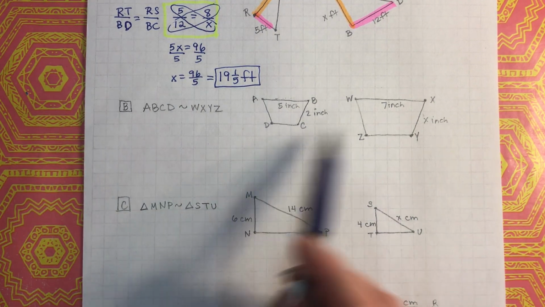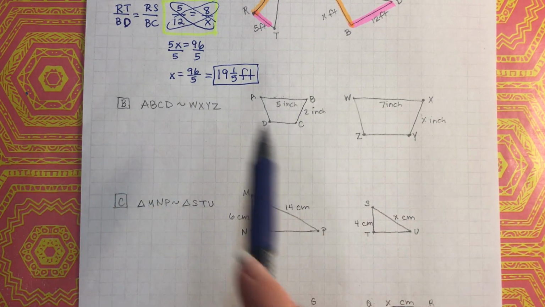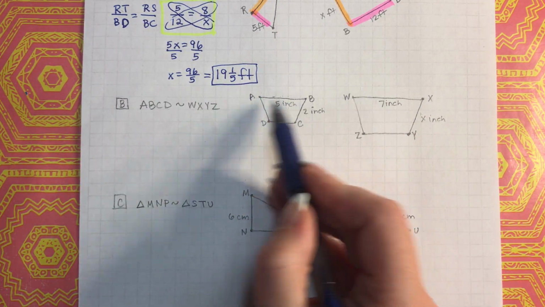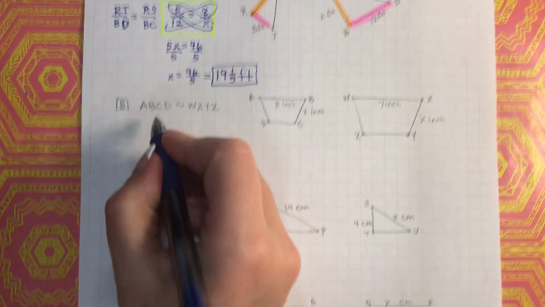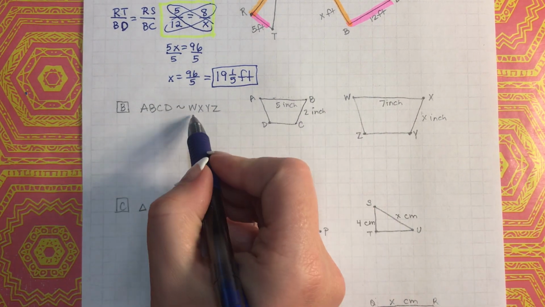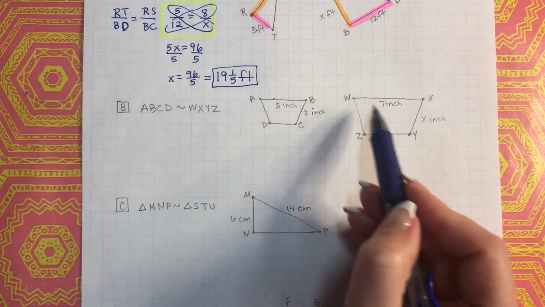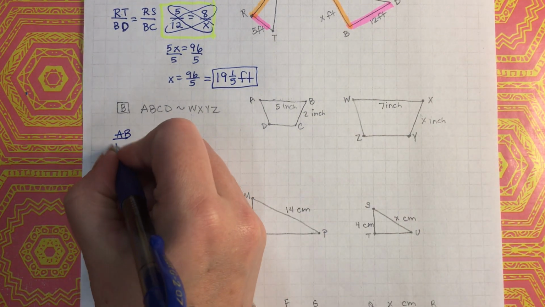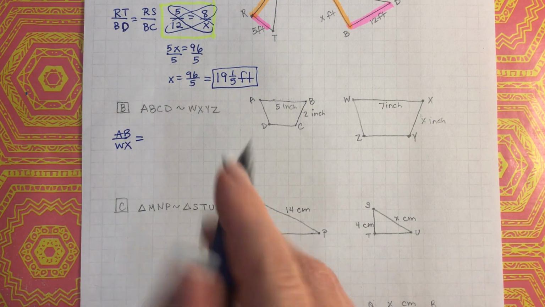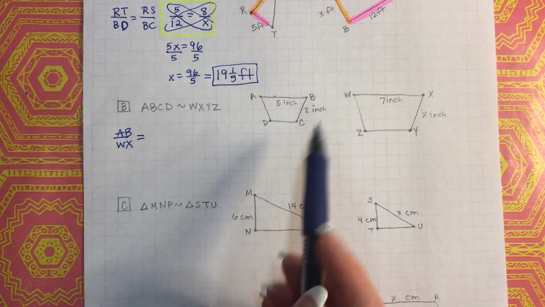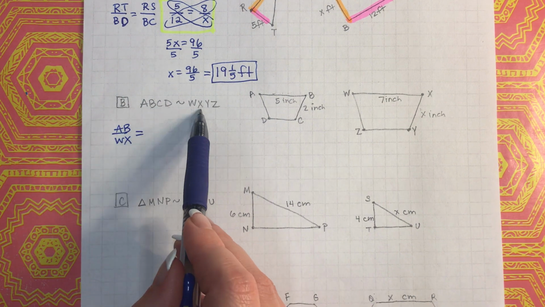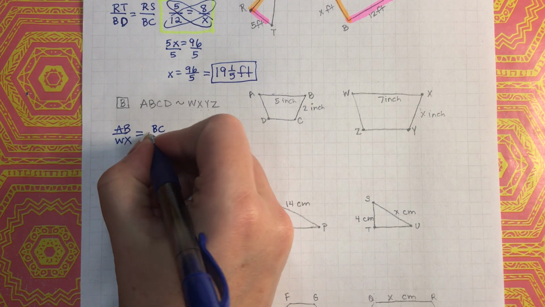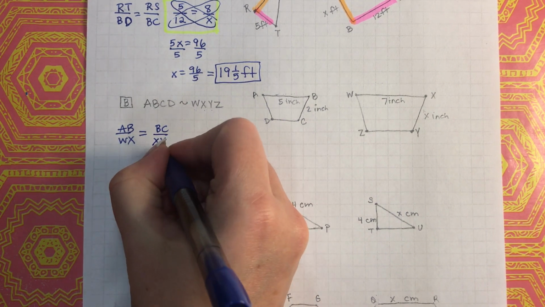This is two trapezoids, two quadrilaterals, but it gives us the same information, right? So what do we have? We have this AB here. And so we have AB, we need to have the first and the second, which would be WX. And we do. So let's go AB over WX is equal to, what else do we have? BC, that's the second and the third. Do we have the second and third, XY? Yes, we do. So let's go BC over XY.